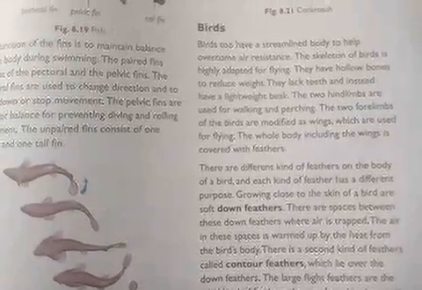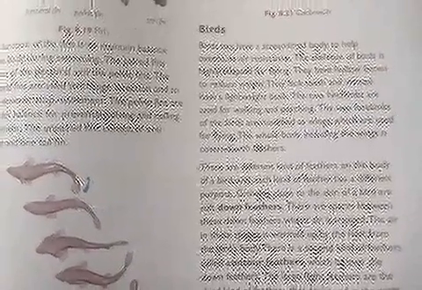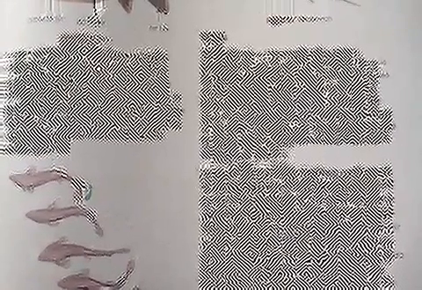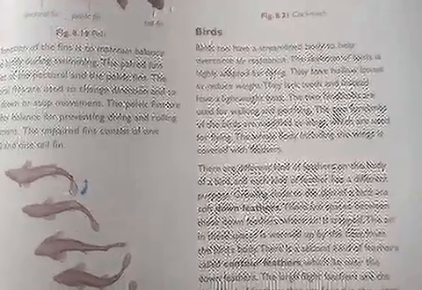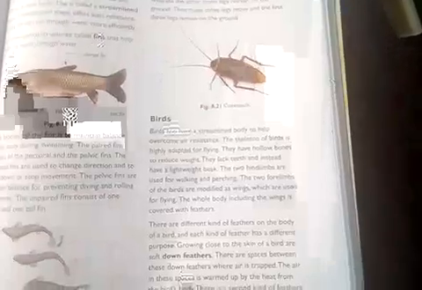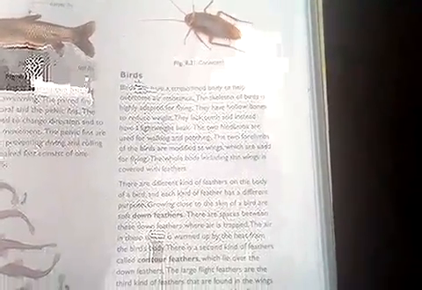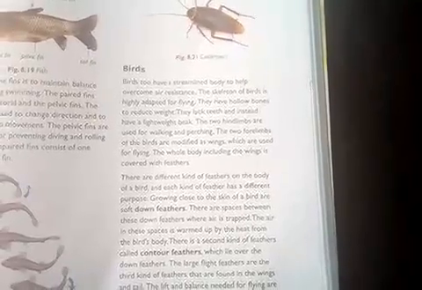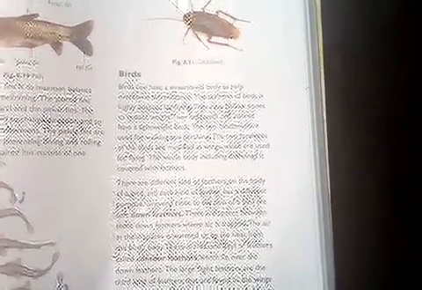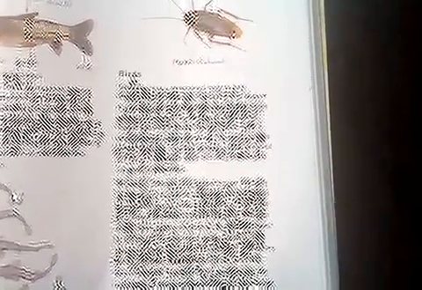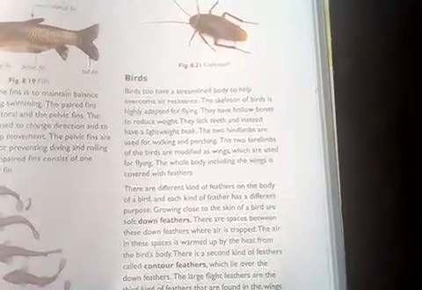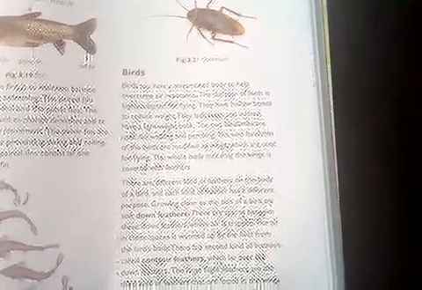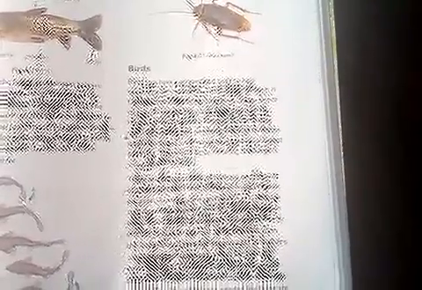The hind limbs are just used for walking. Hind limbs are the ones which are attached to the leg. They do have hind limbs, that's why they are able to walk for short distances. But their forelimbs are modified into wings. So unlike other animals that have hands, birds have wings, which are very powerful and help them to fly.